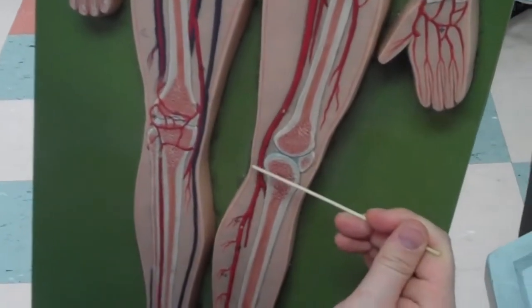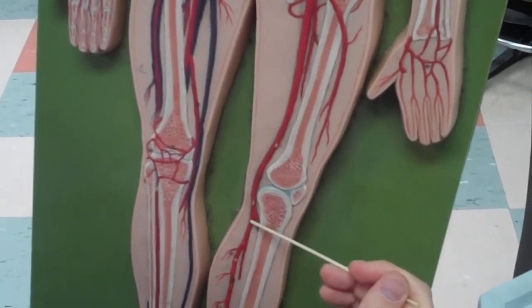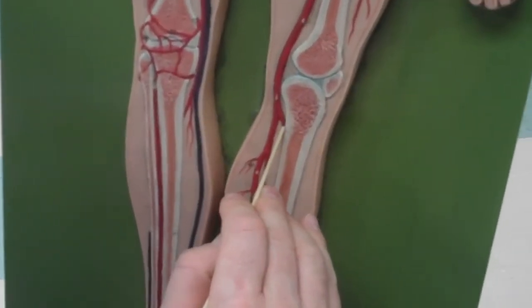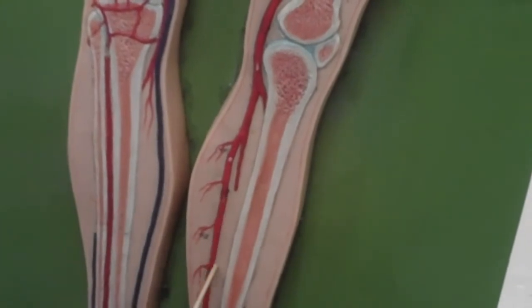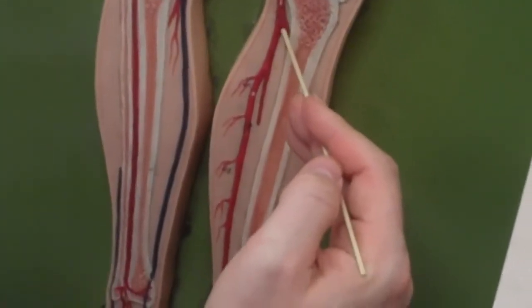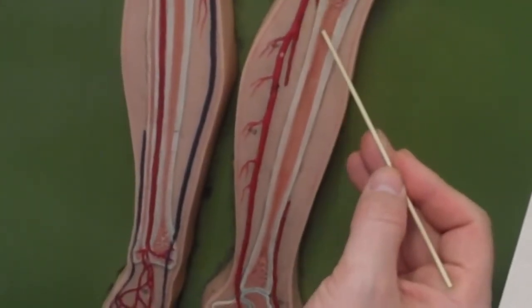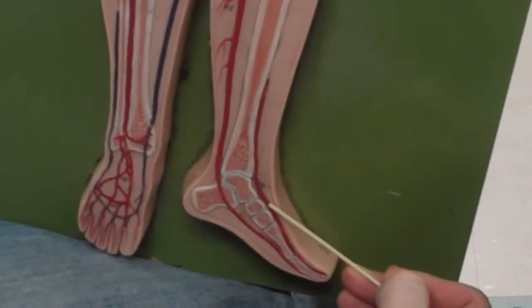And that popliteal artery that's behind that popliteal fossa in back of the knee, it splits into a posterior tibial and an anterior tibial artery. So here's the posterior tibial artery, it's following the posterior tibia. There's the anterior tibial right there. And we can see that if it followed through, it would be this one right here. That's the anterior tibial artery.